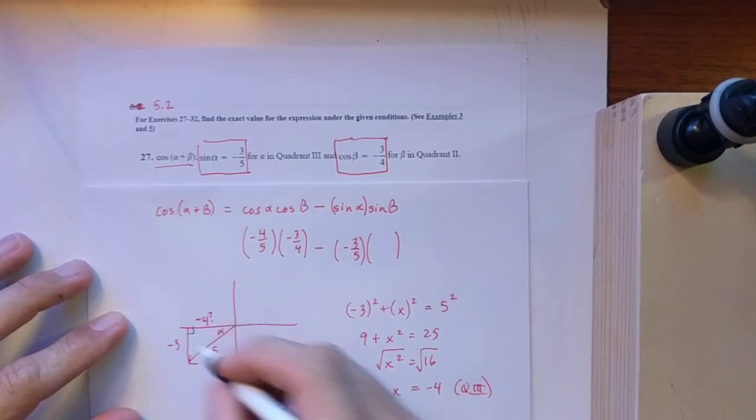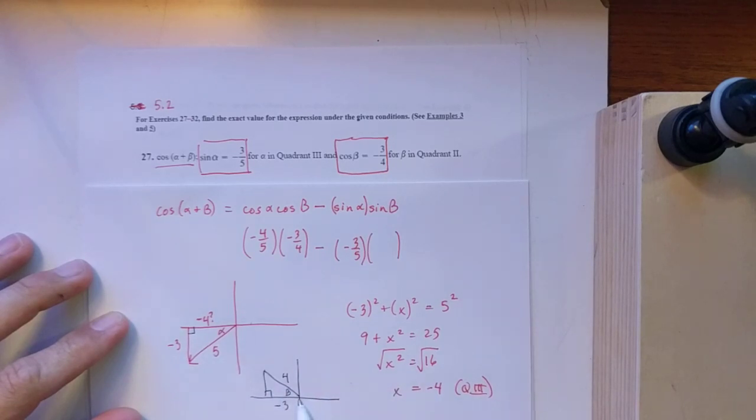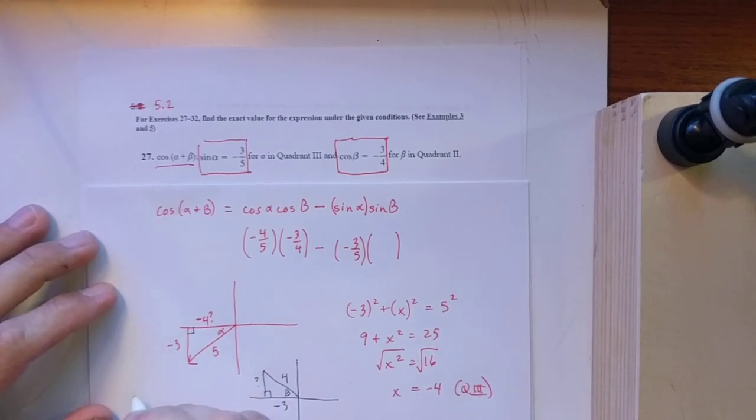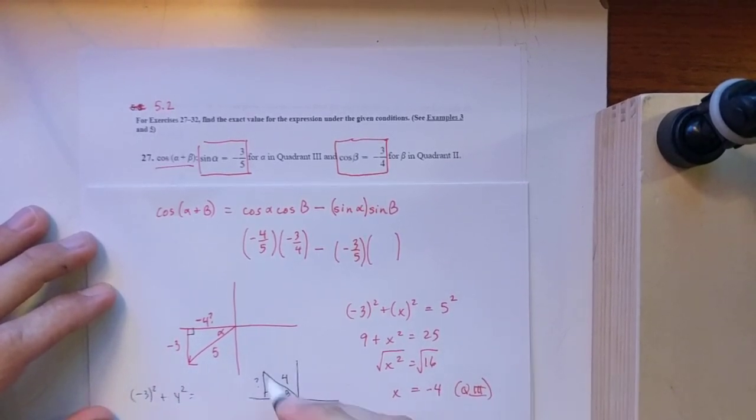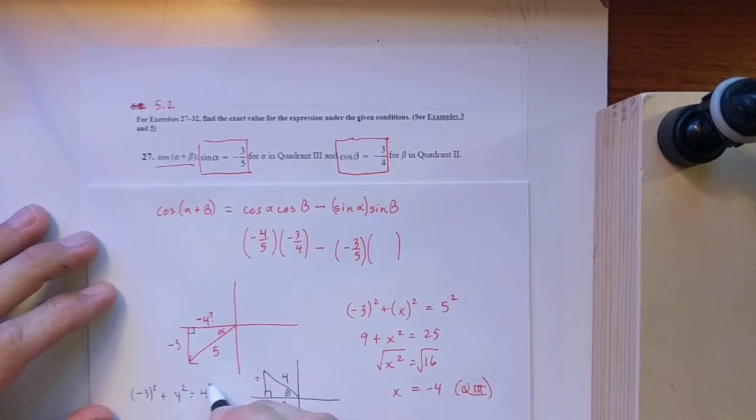Why did I do that? Because the cosine is adjacent over hypotenuse. So we're looking for the opposite, right? We need to figure out what that is, and that's the y coordinate, right? So we could do the same thing that we did before. Negative 3 squared plus y squared, that's the thing that we're missing, is 4 squared.